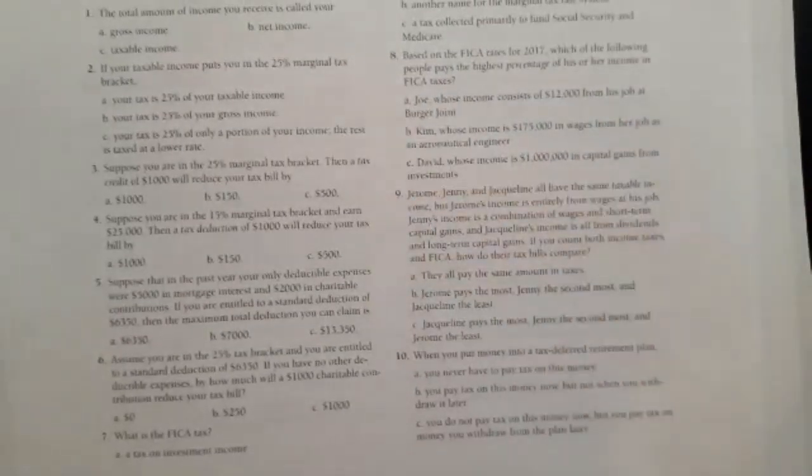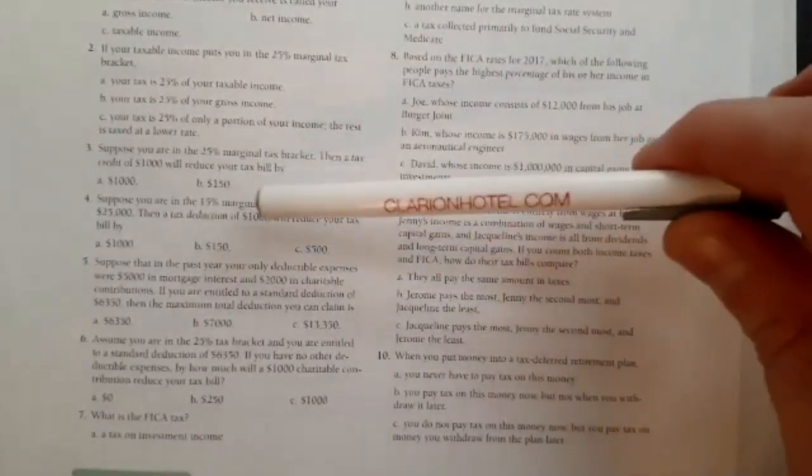And so this is a sort of compare and contrast thing. If they're talking about a credit of $1,000, you're taking the full $1,000 off. If they're talking about a deduction of $1,000, then you have to know your marginal tax rate. It's going to come off the highest end of your taxes. So it's going to come off this 15% bracket.